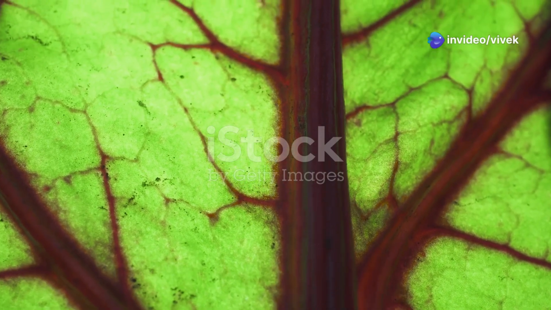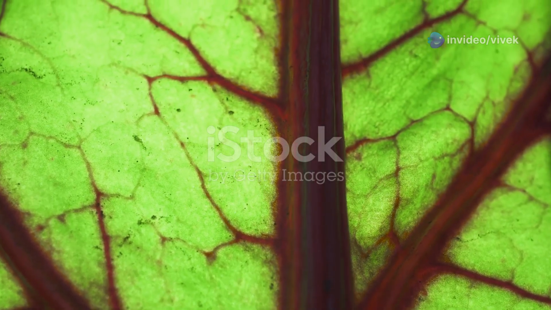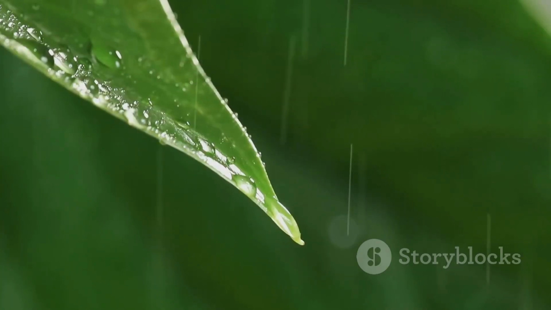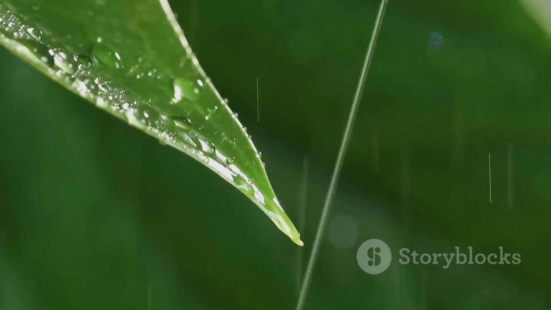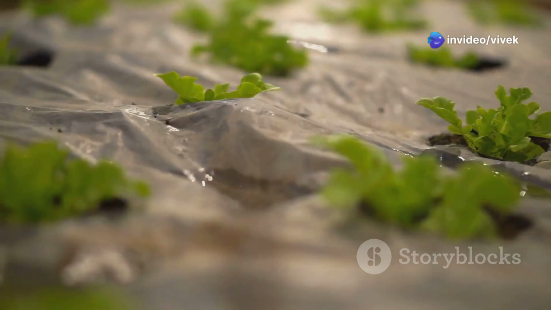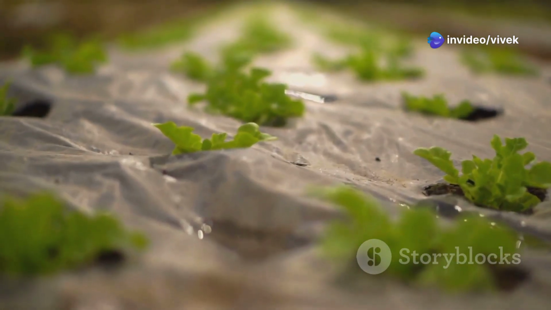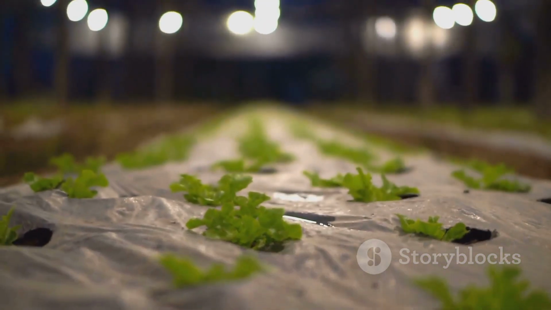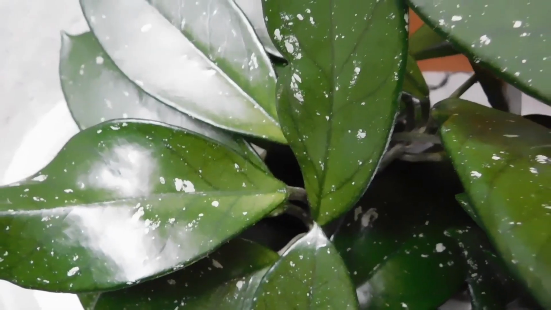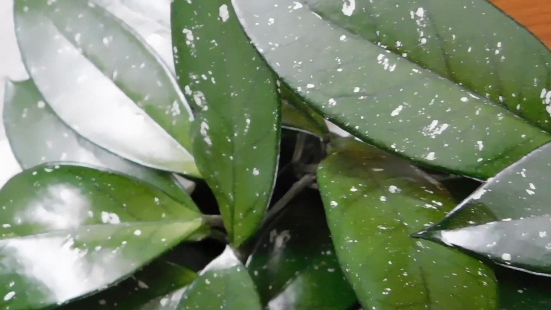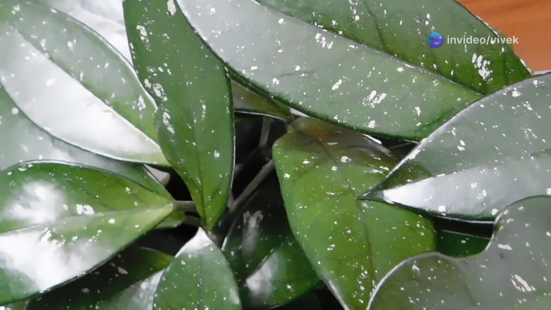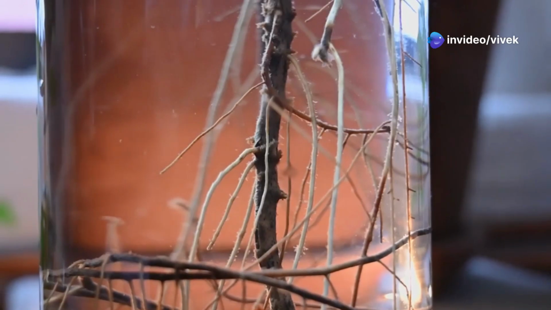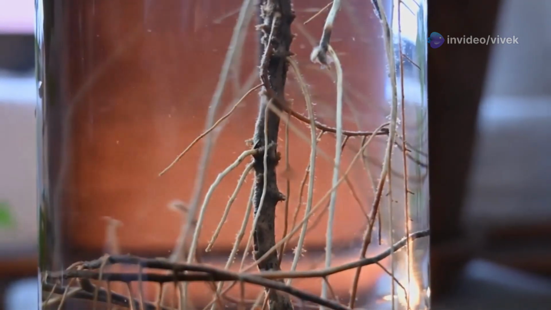The process of transpiration is driven by the difference in water potential between the soil and the atmosphere. Water potential is a measure of the tendency of water to move from one area to another. Water always moves from an area of high water potential, such as the soil, to an area of low water potential, such as the atmosphere. As water evaporates from the leaves through tiny pores called stomata, it creates a negative pressure in the zyelam vessels. This negative pressure pulls water up from the roots through the stem and into the leaves.